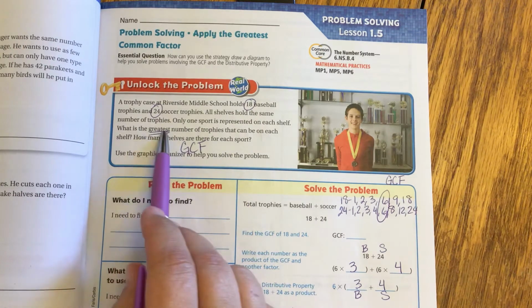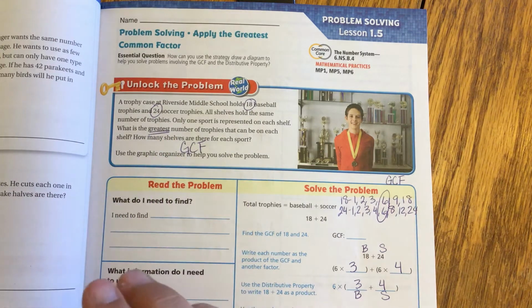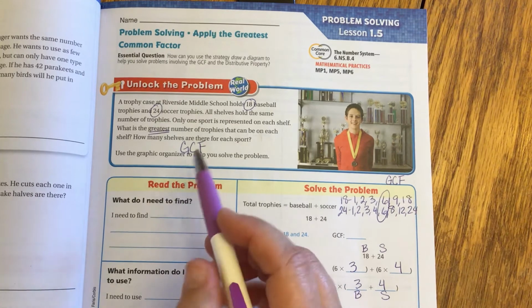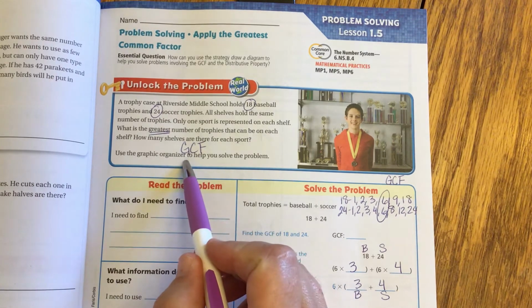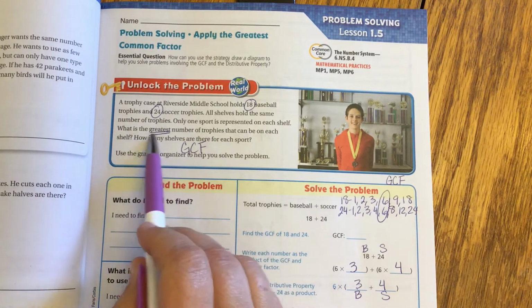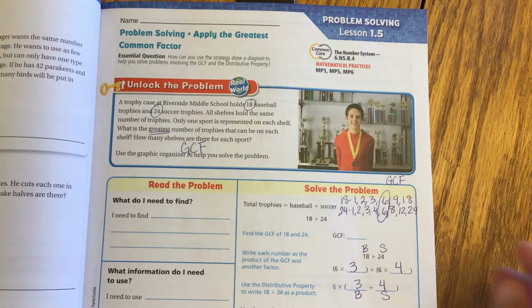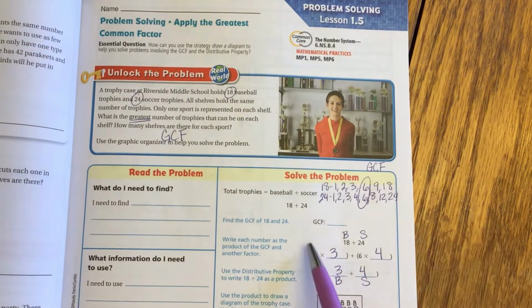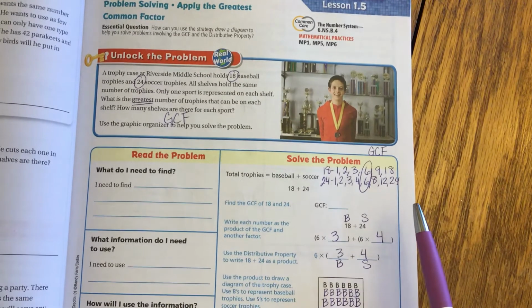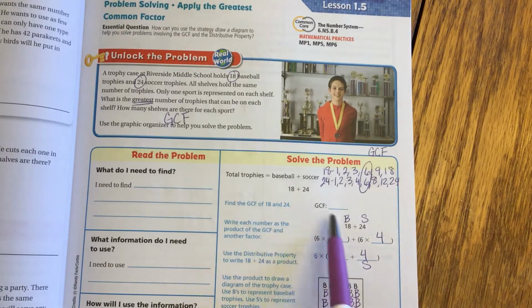So when you see the word greatest in a story problem, most of the time what they're wanting you to find is the greatest common factor. So greatest means GCF. So here's our trophies. We have 18 and 24, and we're trying to find the greatest factor.